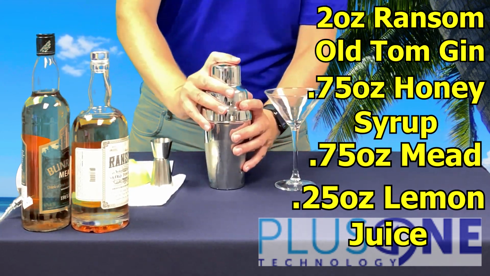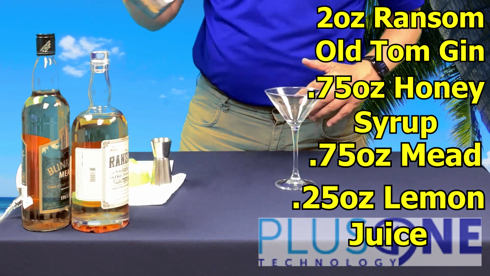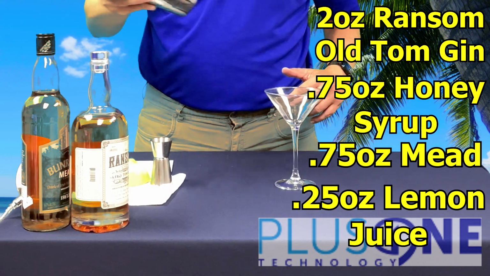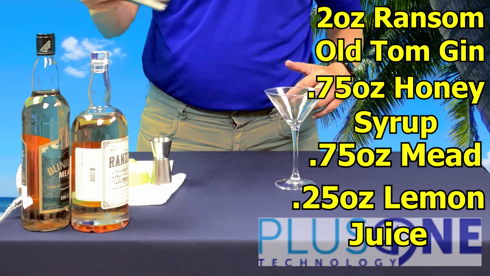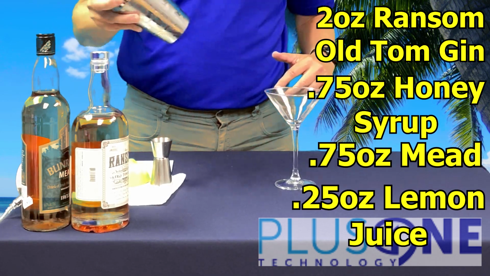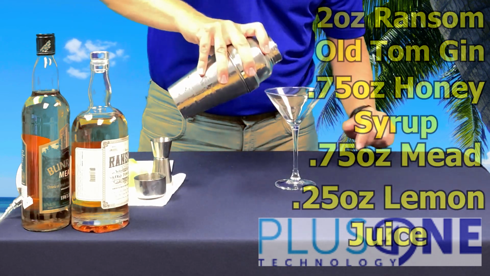All right, and then we're going to put this in our cocktail shaker and try to shake this without making a huge mess. This isn't the best thing for video, but we'll survive. All right, that looks pretty frosted. We're going to pour this in here.